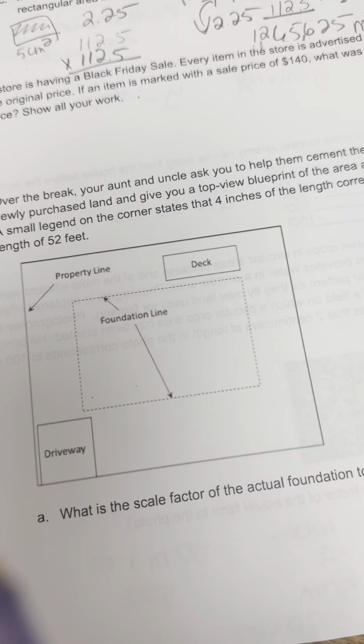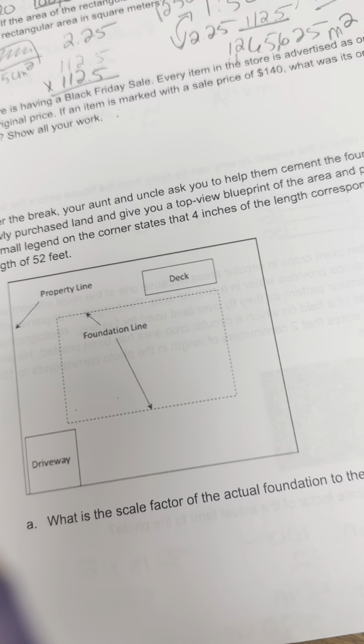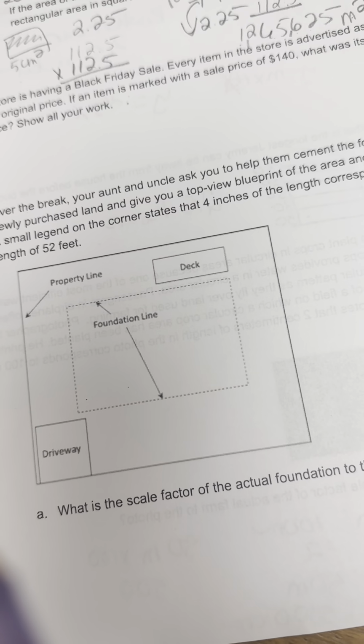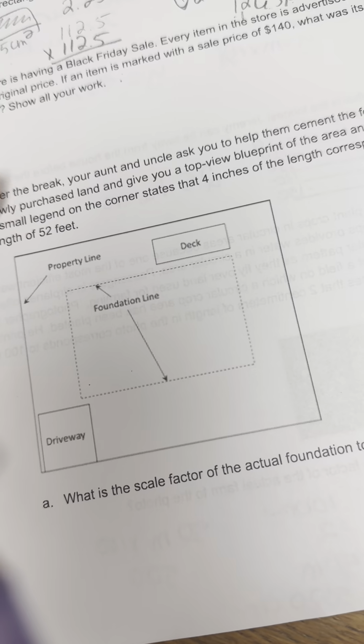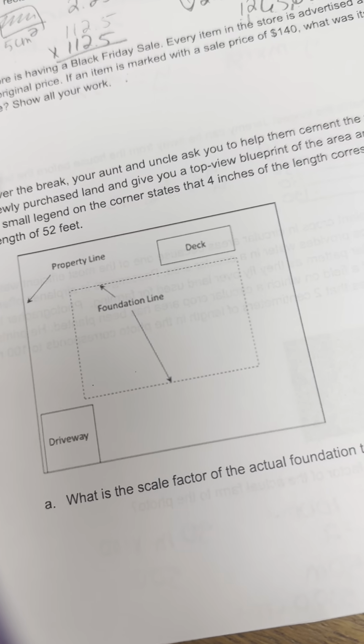A store is having a Black Friday sale. Every item in the store is advertised as 1/5 off the original price. If an item is marked with a sale price of $140, what is the original price?